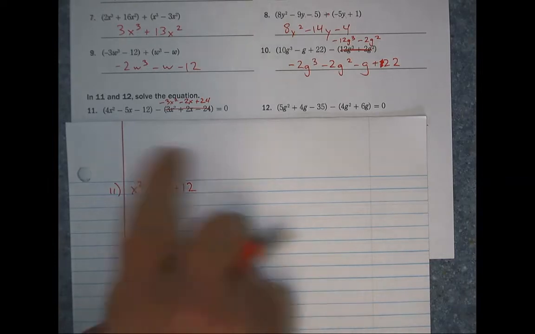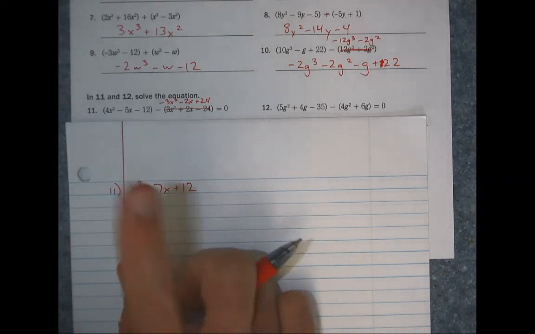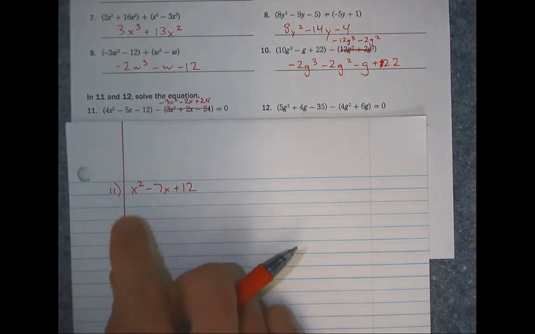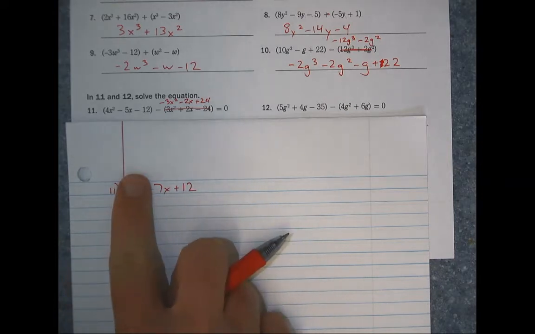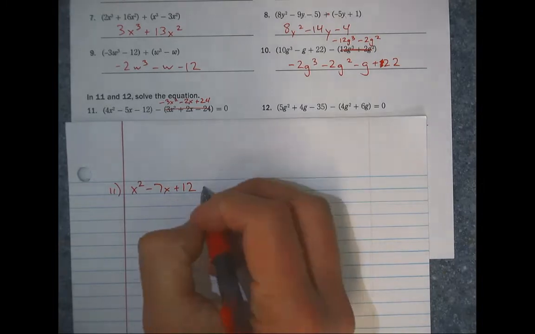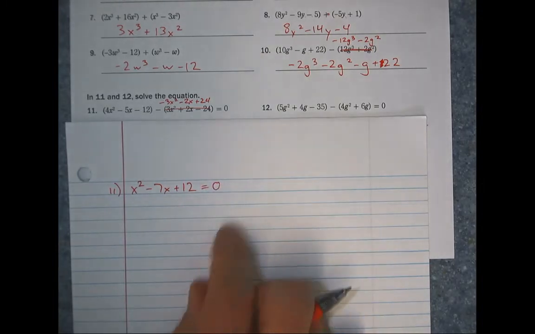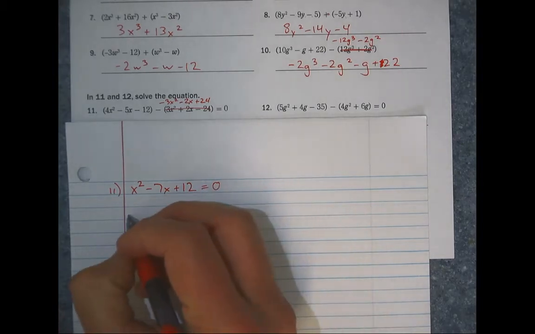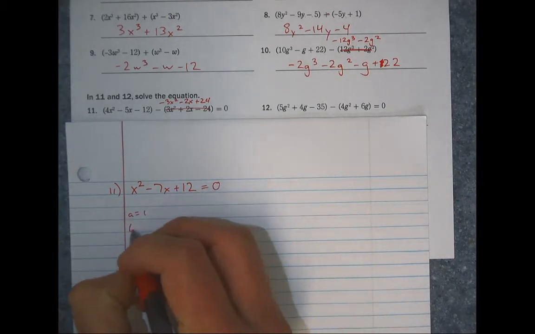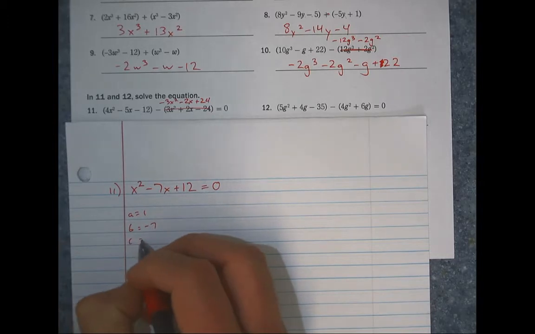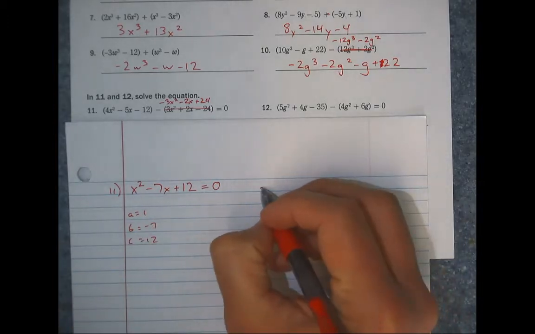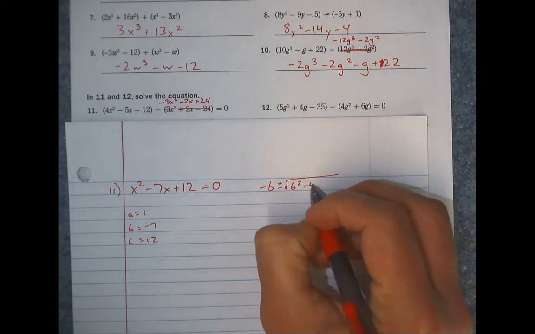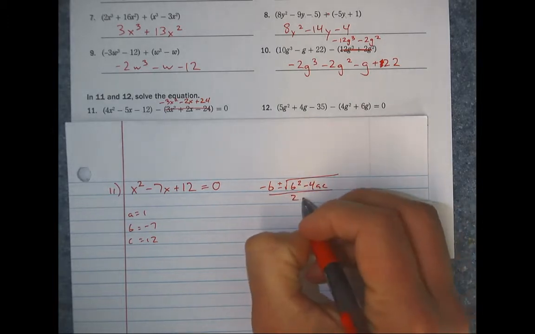All right, from here now, I can't solve this. If I just had an x squared and no x, I could solve it like a normal equation and square root at the end. And obviously, if I just had an x, I could solve that. But this whole thing equals 0. So the only way that I know how to solve this right now, from what we've covered, is to use your quadratic formula. So a is 1, b is negative 7, and c is 12. And we're plugging into the equation negative b plus or minus the square root of b squared minus 4ac, over 2a.